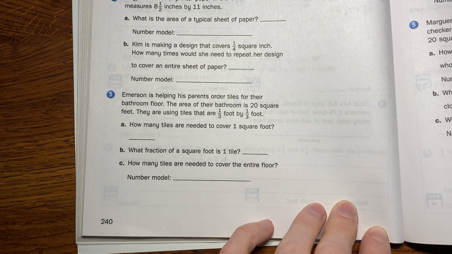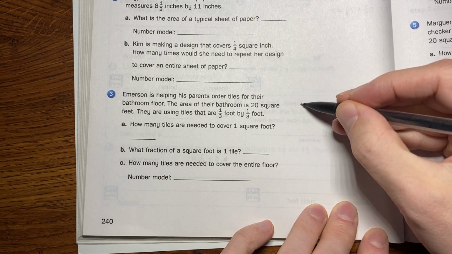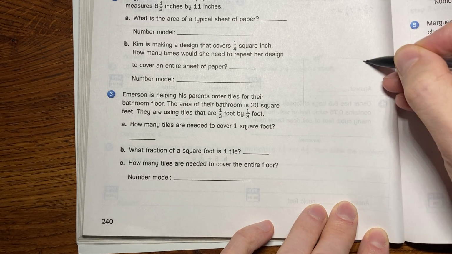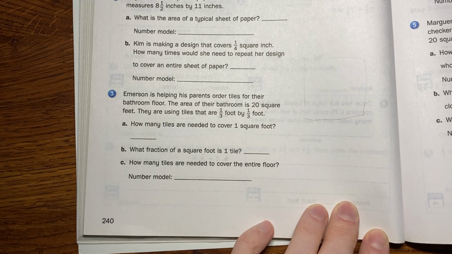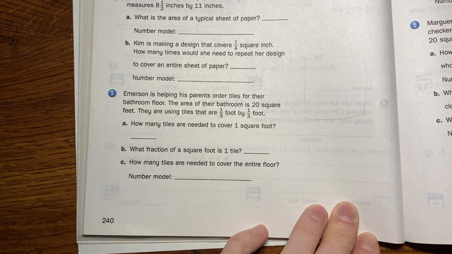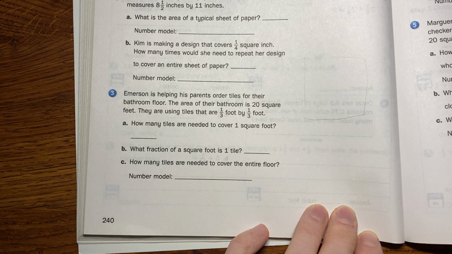So this is a good real life question. Square feet in this instance means basically it's going to be 20 feet one way, 20 feet another, basically 20, 20, 20, 20. Okay, so they're telling us that the tiles we're using are only 1/3 of a foot.